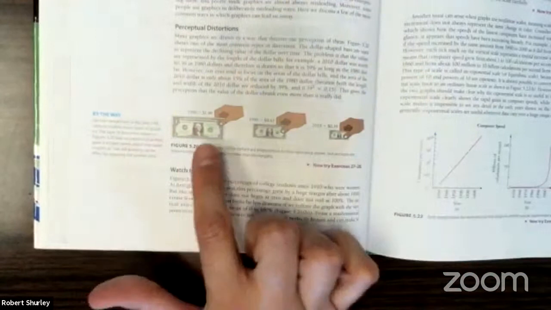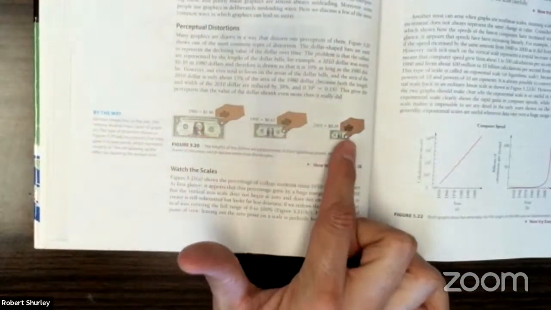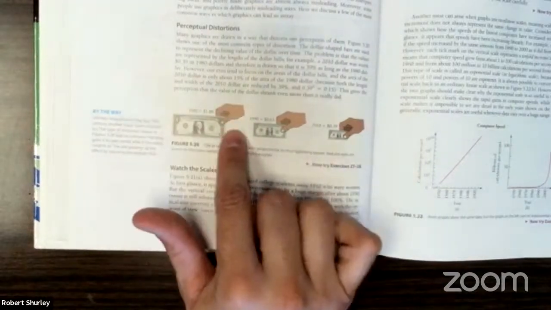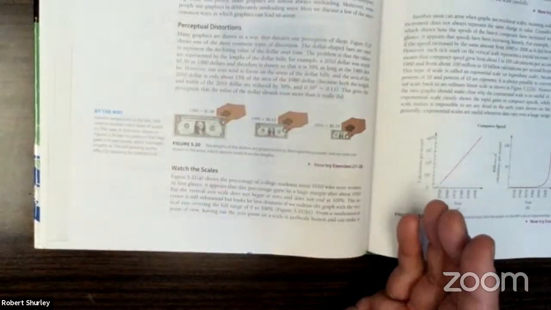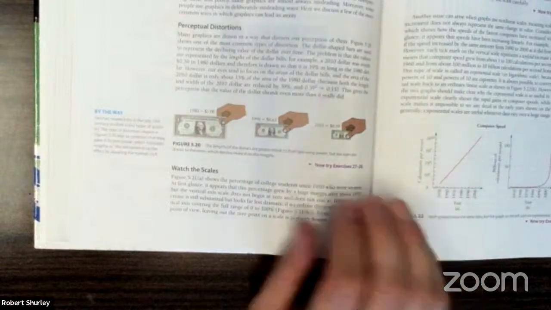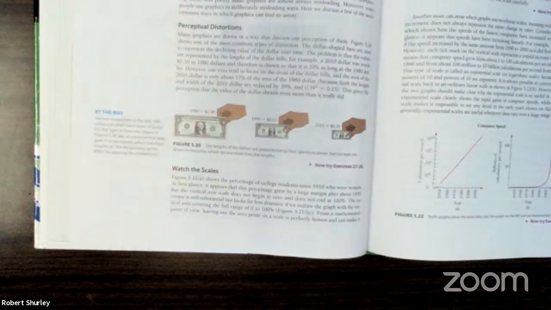But the first type of perceptual distortion, or the caution, I should say, is perceptual distortion. And look, they make it as if these are relative, but they're not. Like if this was $1 and this is 63 cents and 39 cents, it is so hard to interpret two-dimensionally when graphs do this. I mean, they do it all the time, and it makes it very hard to really understand what's going on.